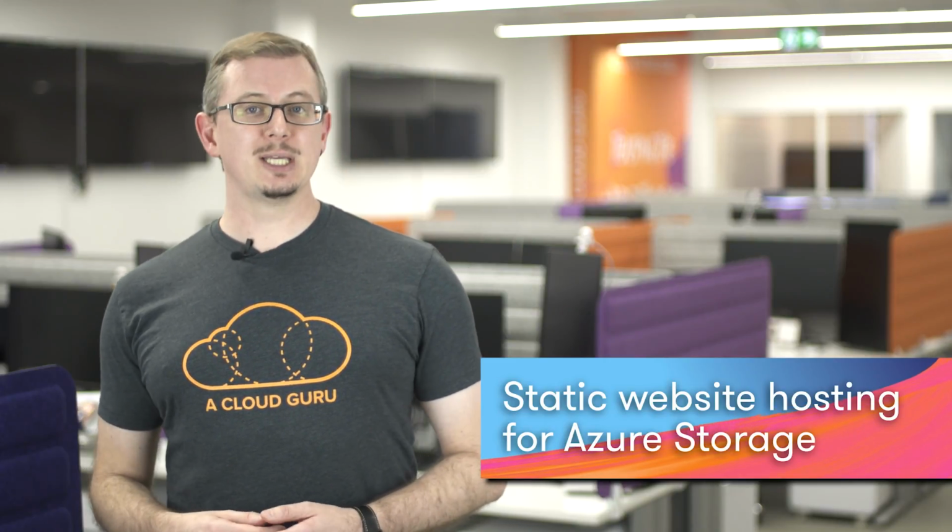First up, let's take a look at the public preview of static website hosting for Azure Storage. This feature lets you host static web content, which is web content with no server-side code, on an Azure Storage account rather than using a service like Azure Web Apps, which is better suited for hosting dynamic content.